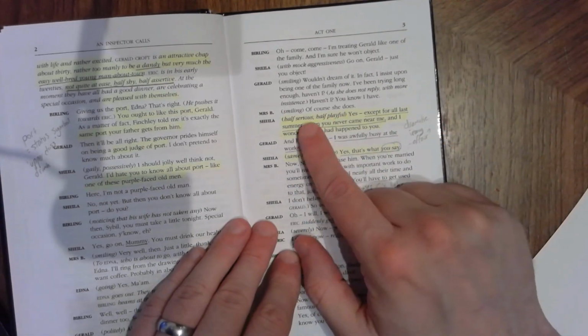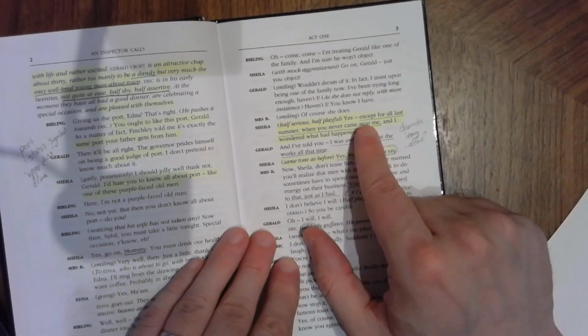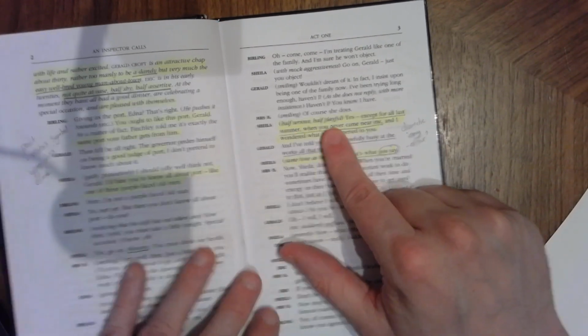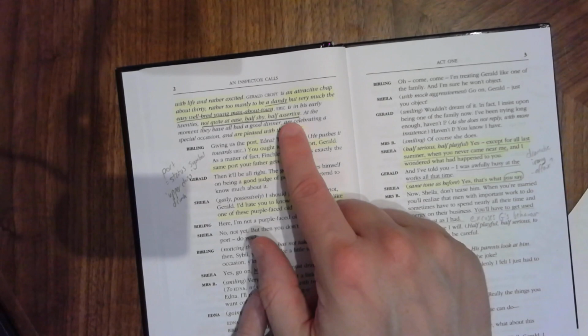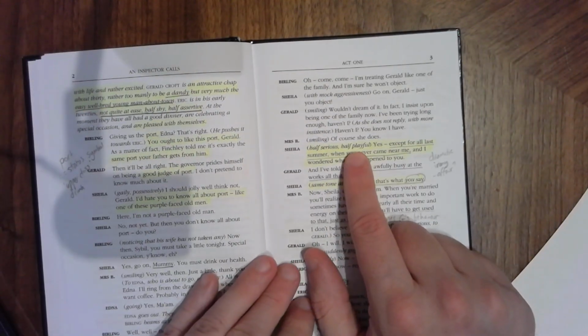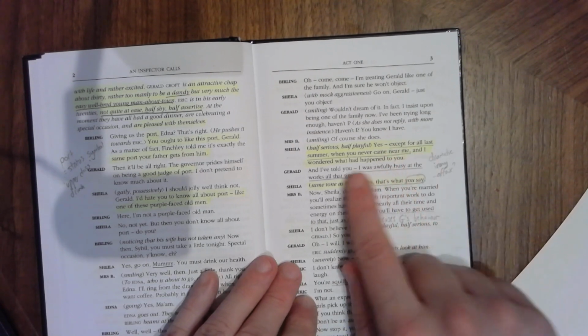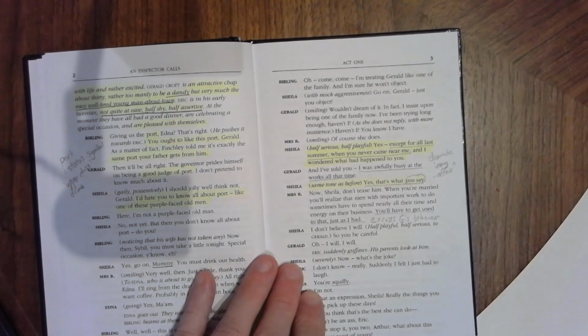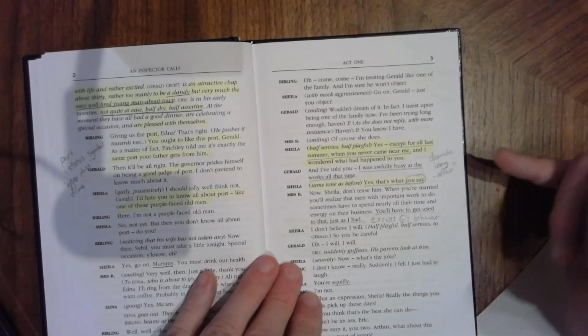And then Sheila here on page 3 of this version: except for all last summer when you never came near, half serious, half playful. Again, we've seen this, the younger characters, half shy, half assertive, now half serious, half playful. Sheila's like, yeah, you're one of the family, apart from that summer where you never came near me, ha ha ha. But is that foreshadowing what's to come, this sense of dramatic irony?